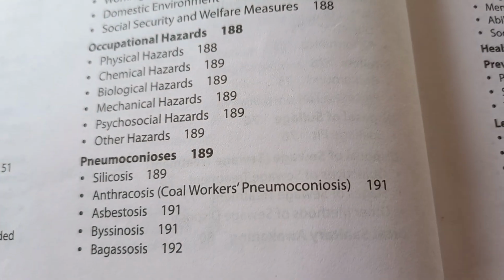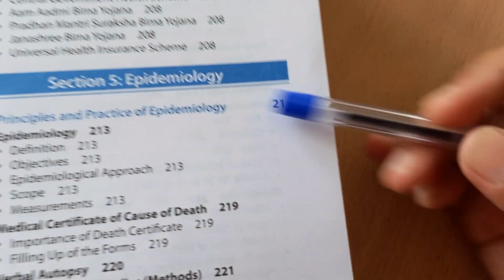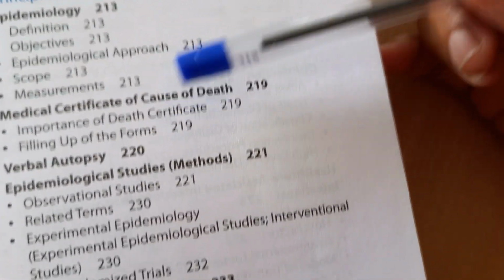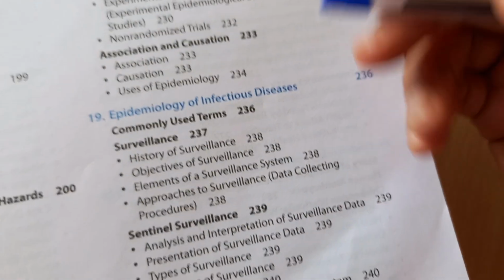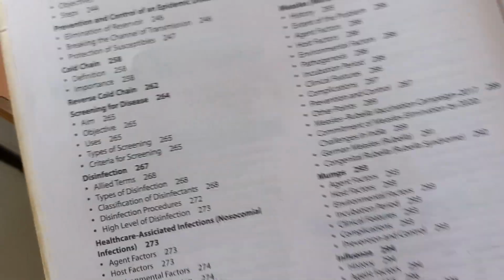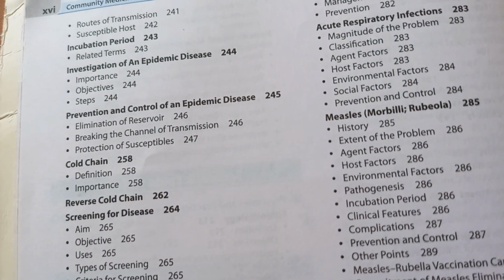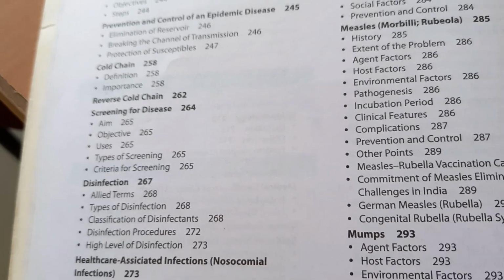Main important diseases, right, of the lungs. You should know them. Then epidemiology. There is something here called as studies, right? You will have studies, like you have the cohort study, you have the, what is that? Control study, right? All that wait, I'll tell you. So that we will come to.